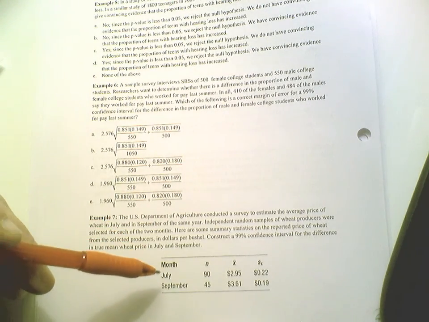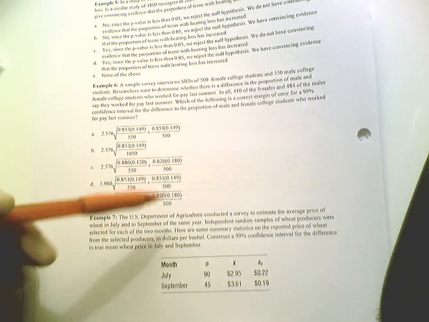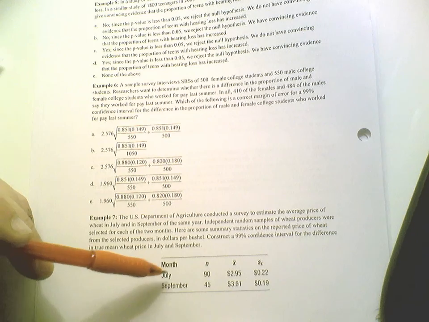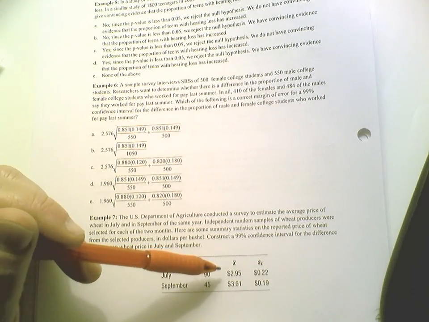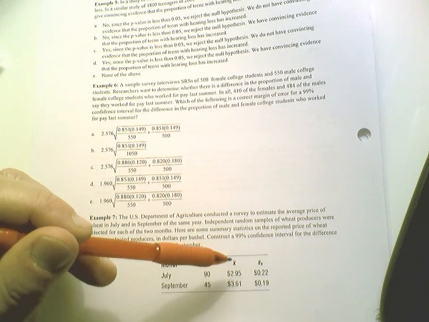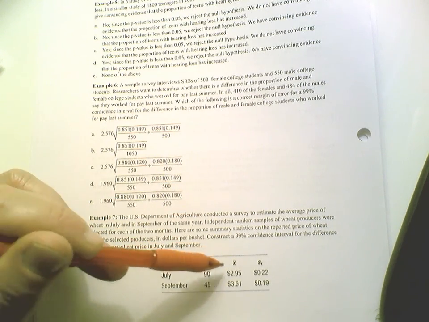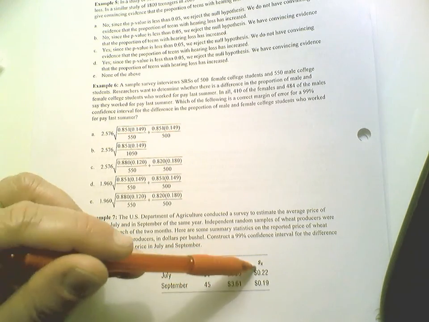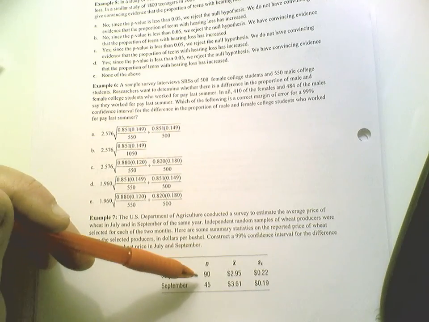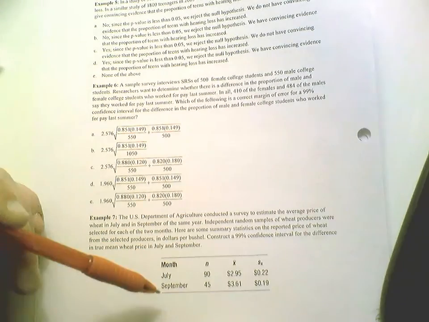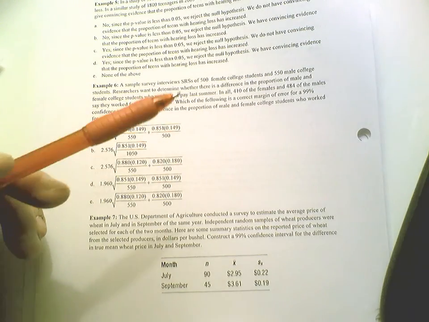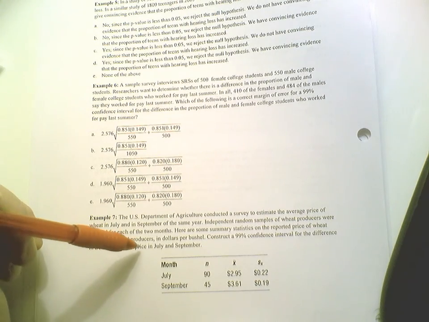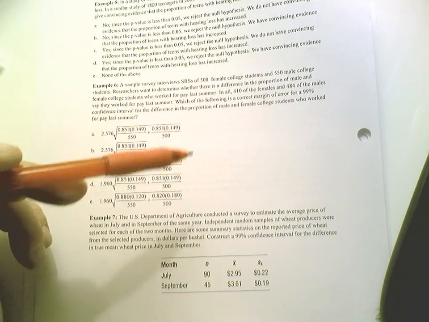So what we have is the Department of Agriculture that does samples of the average price of a bushel of wheat from wheat producers. They took some simple random samples in both the month of July and September, and they got a sample mean price for the two surveys that they did, and also they calculated the standard deviation of the associated sample, the sample standard deviation. In July, they surveyed 90 wheat producers. In September, they surveyed 45. And what we're trying to do is just build a 99% confidence interval for the difference in true wheat price from July to September.